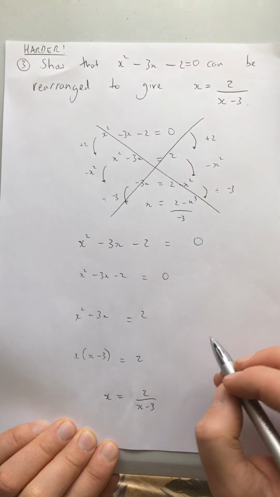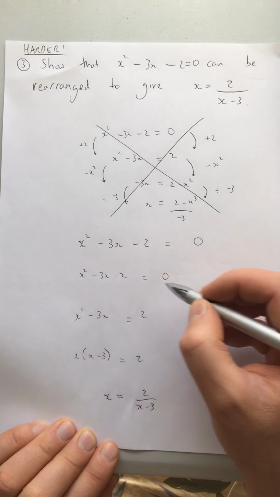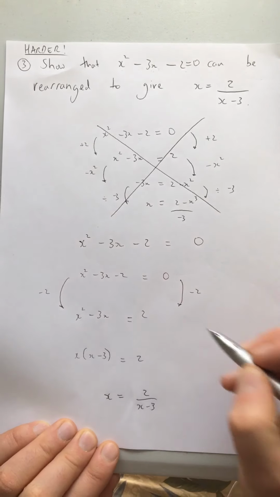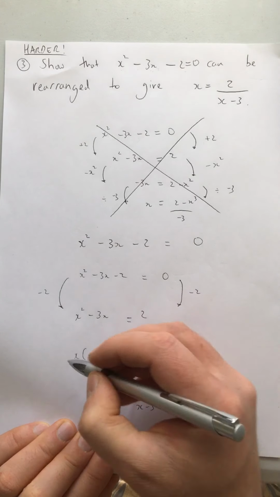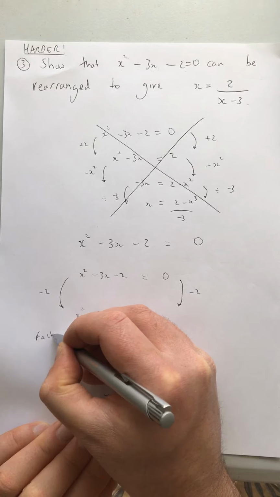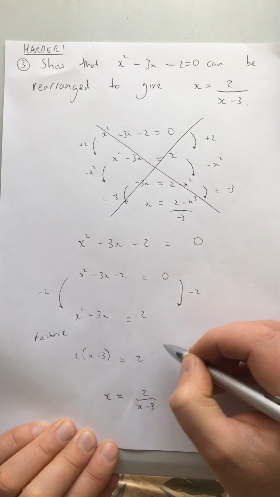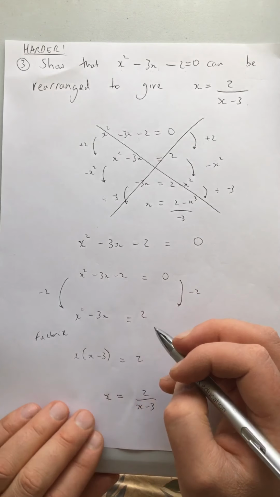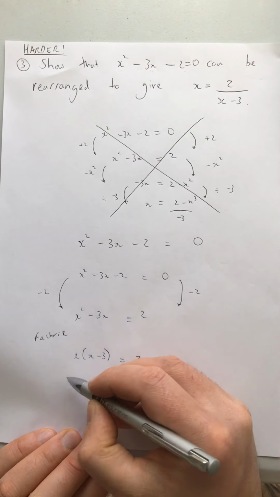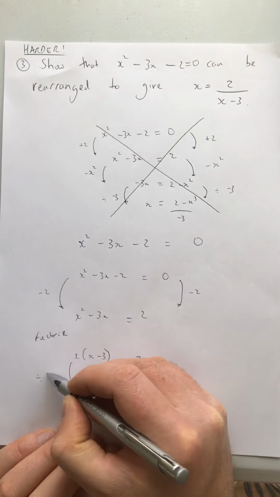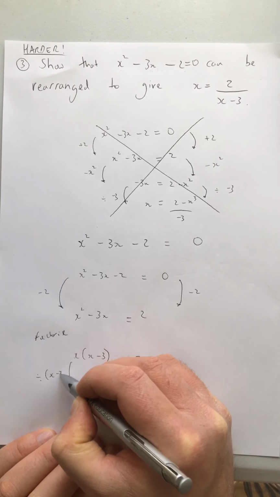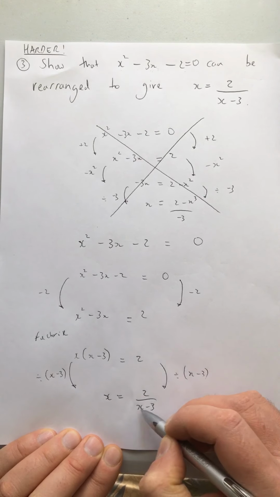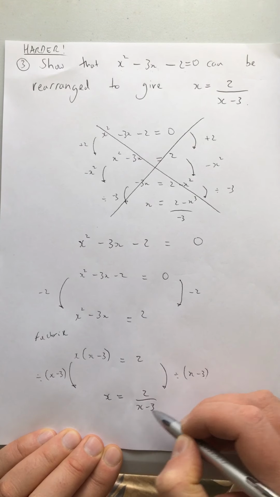So putting the forward working in here, we took away 2 from both sides, then we factorised the left hand side. So we didn't do anything to the right hand side. We're just not changing it, it's just changing the way it's written. So we factorised it, and then in this part we divided through by the bracket x minus 3. We don't need to write it in brackets there, but it is kind of in brackets.